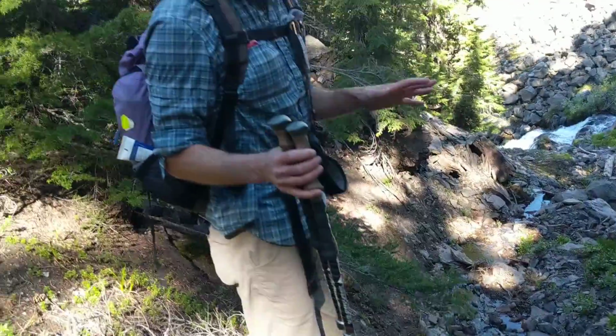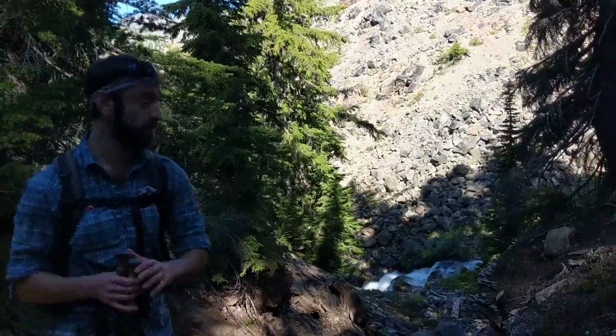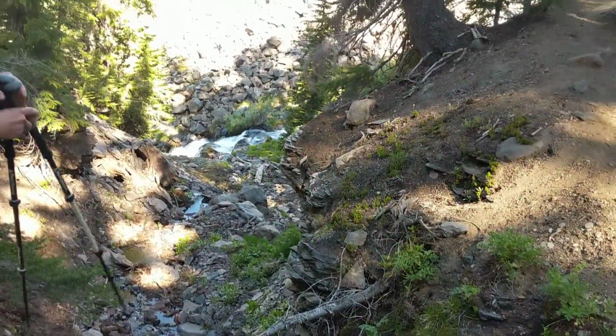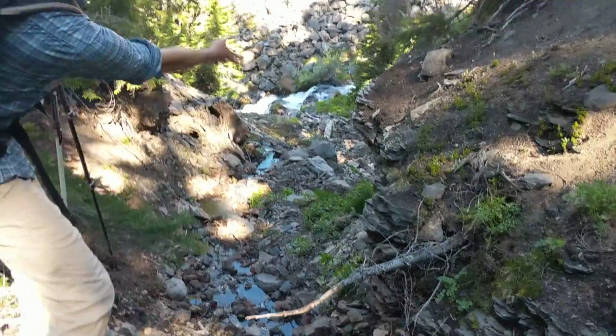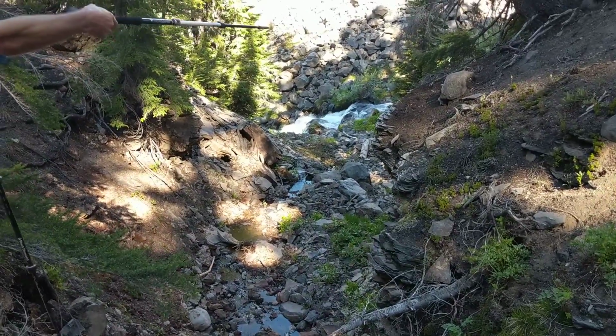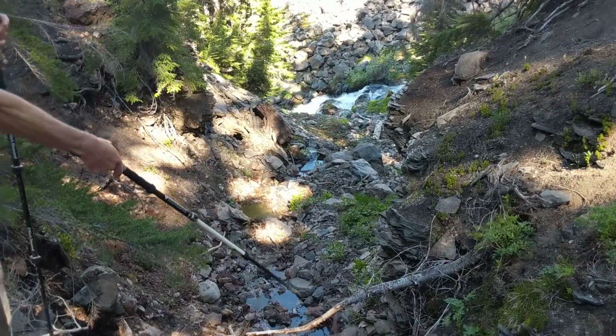What's really cool here, the reason that we can tell that the waterfall has retreated backwards towards the viewer is that tiny little V-shaped notch also shows up in much larger form. I'll toss a rock over there. You can see the waterfall used to be all the way out at the end of that rock. And it's just been cutting back all this way.